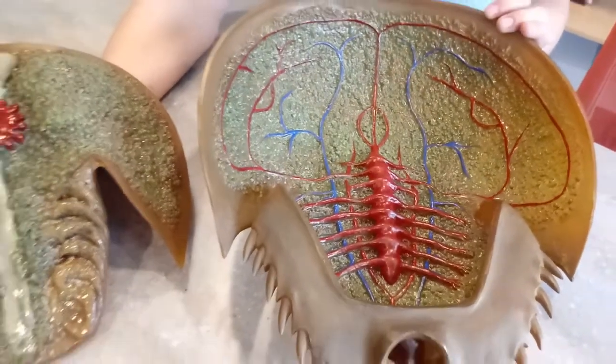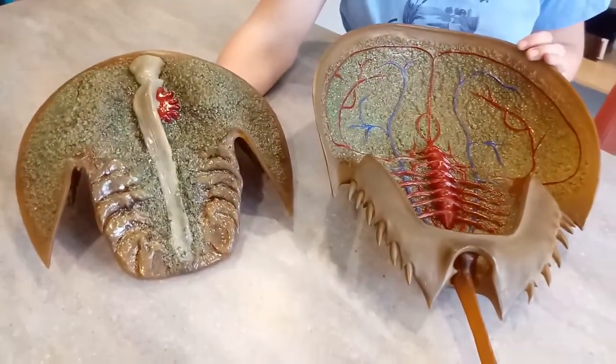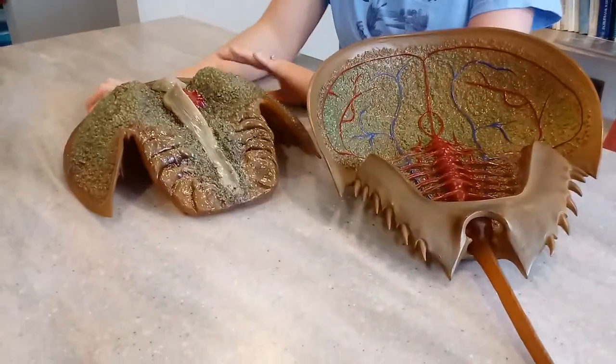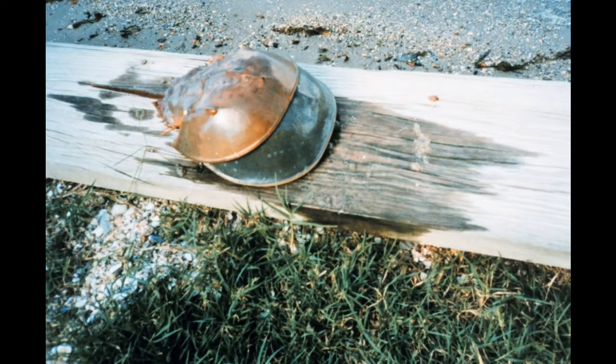They also have a special kind of blood which is blue. It hardens up or coagulates when it encounters bacteria. They can wall up any wounds they receive.